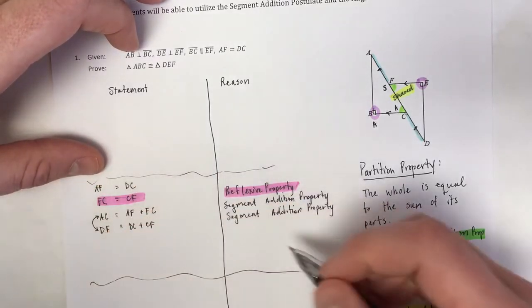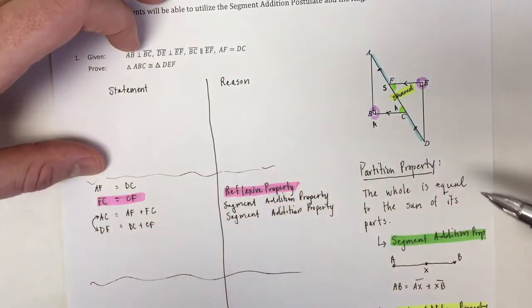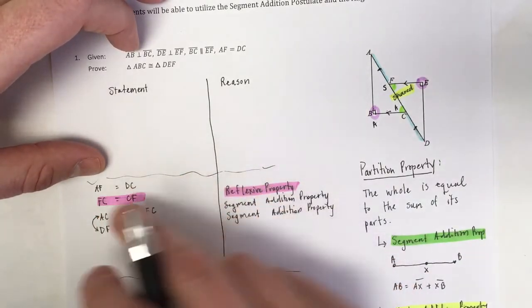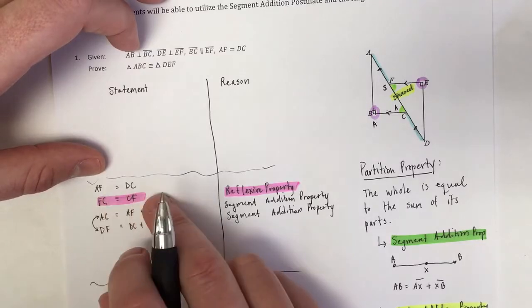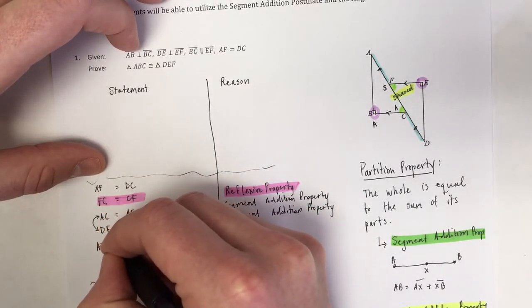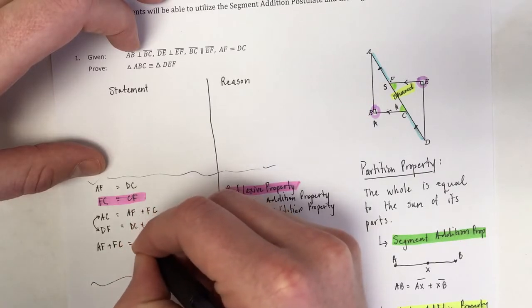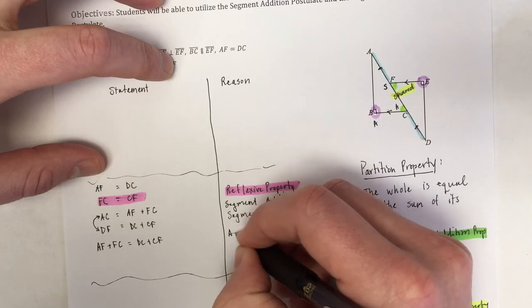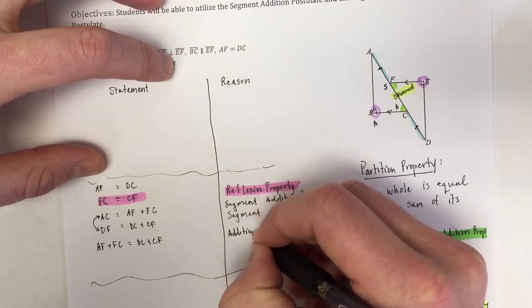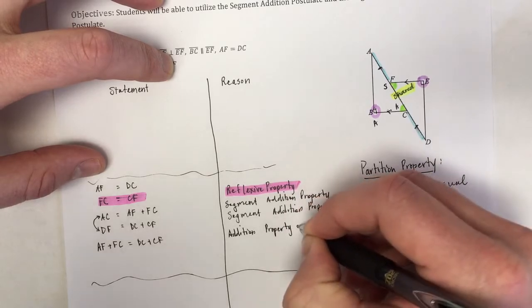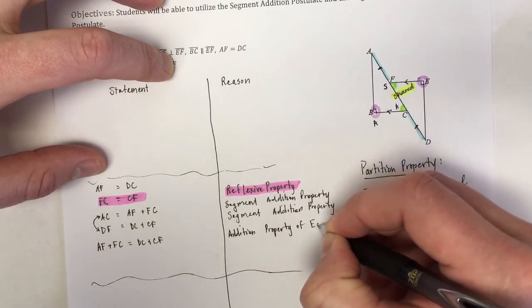And so if I were to use the addition property of equality, which is where I can add equals to equals and maintain equality, I can actually write AF plus FC is equal to DC plus CF. And I do that through the addition property of equality.